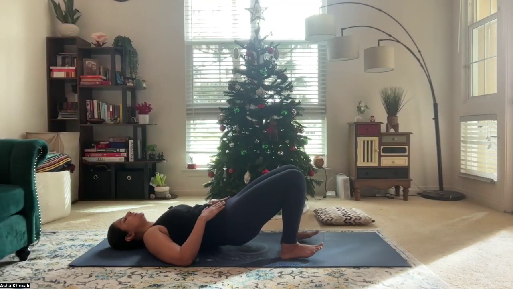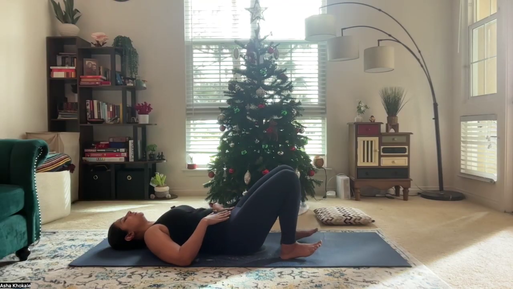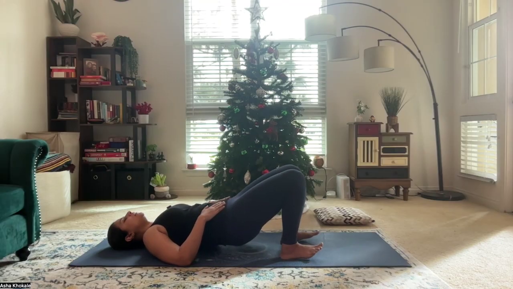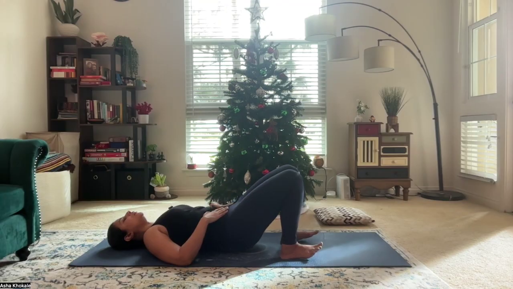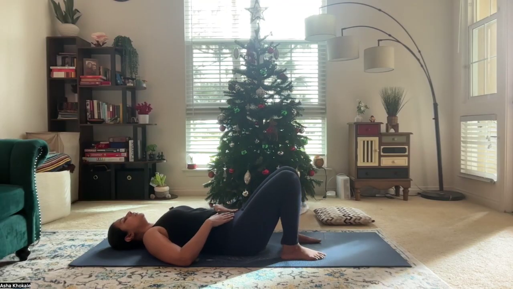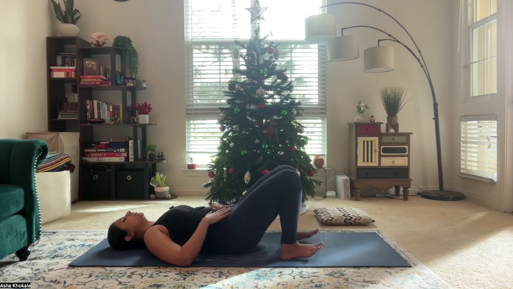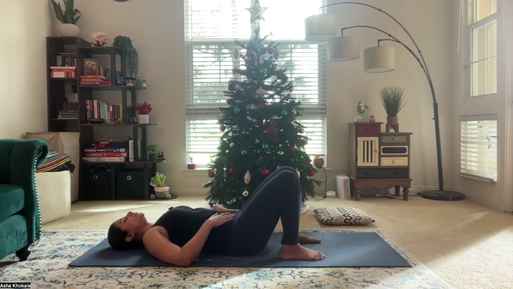Up and down. Here you can exhale while lifting up, or you can also inhale while lifting up. It doesn't matter. Just breathe normally. And remember to squeeze those buttocks.